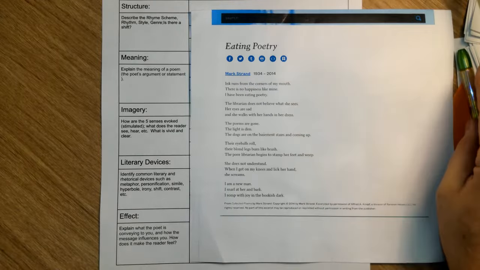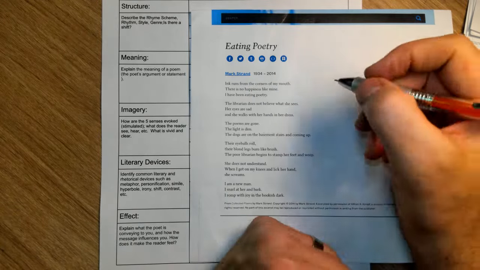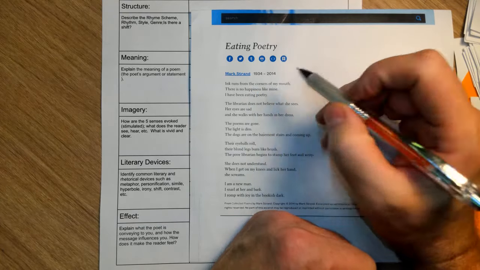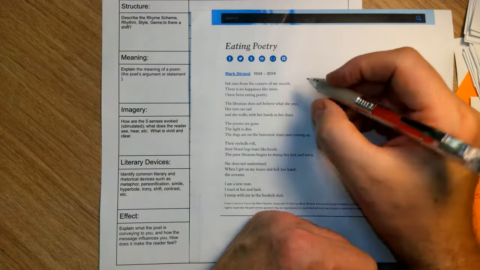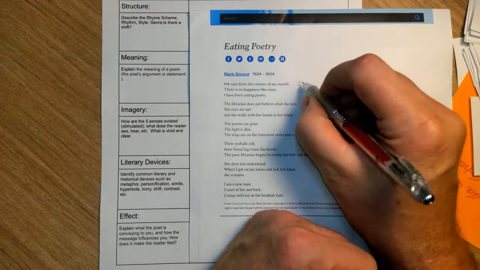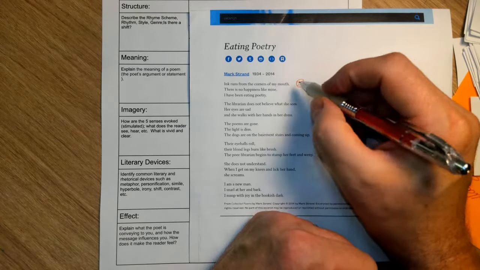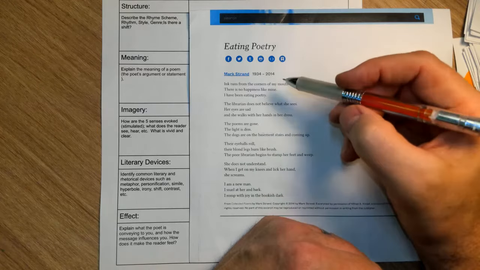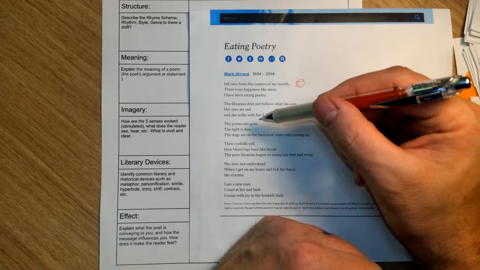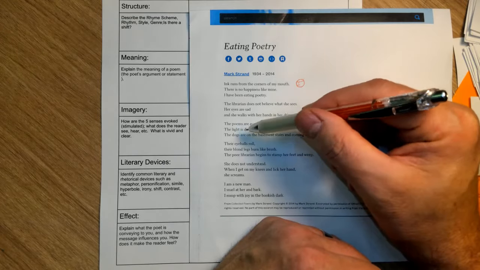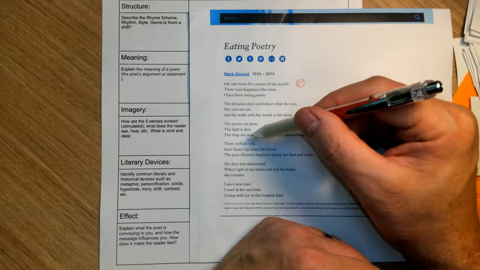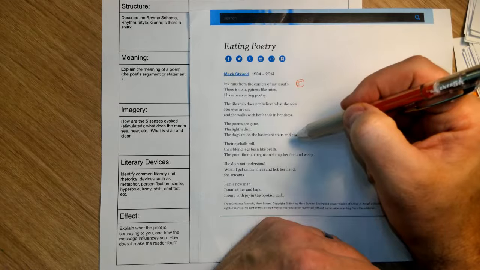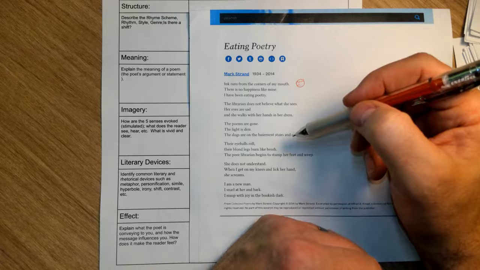So some of the things that stood out to me for imagery is right here, "ink runs from the corners of my mouth." That's something that I could really picture right in the beginning of the poem. So I'm just going to put an I and circle it for imagery. "I have been eating poetry." Another one that stood out here, it says, "the light is dim, the dogs are on the basement stairs and coming up." So I'm picturing these dogs running up the stairs.